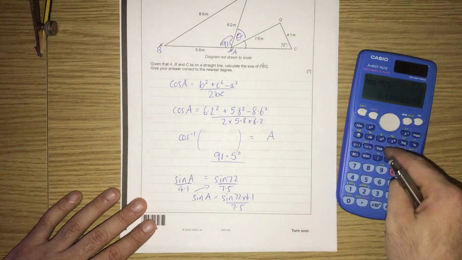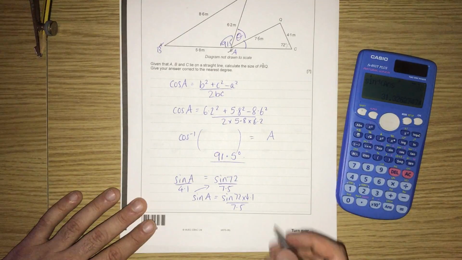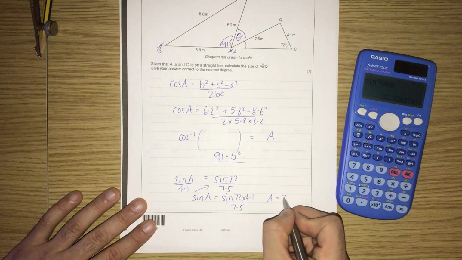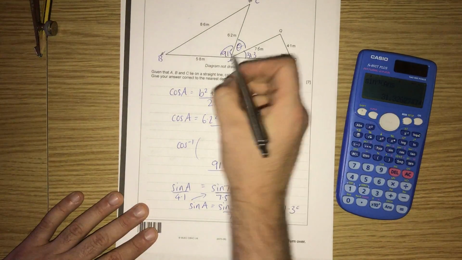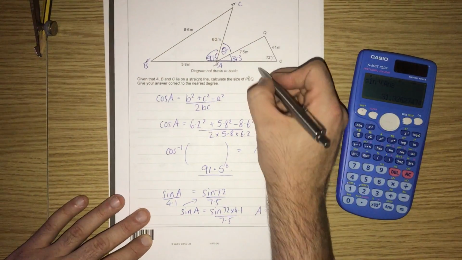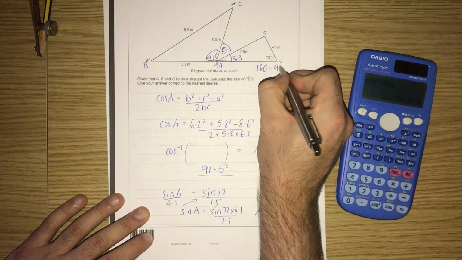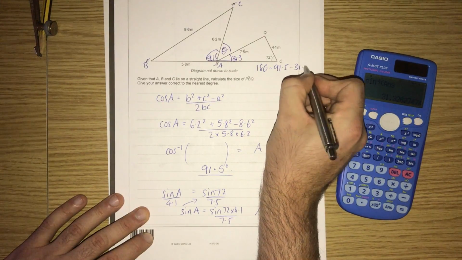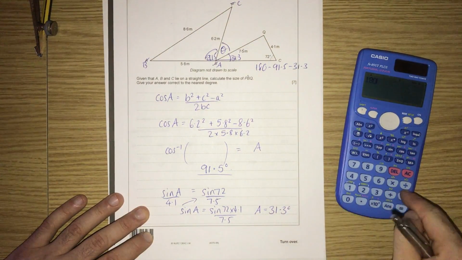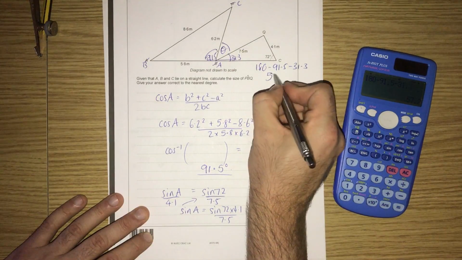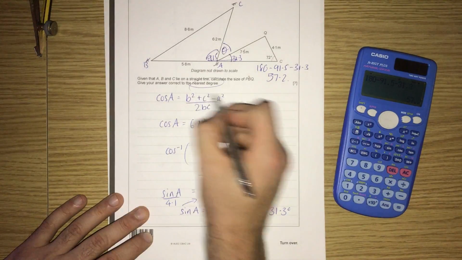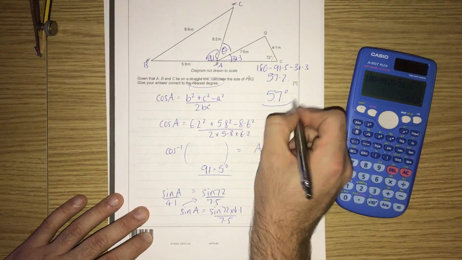And then I'm going to do shift sine as well, and I find that the A in this case is 31.3 degrees. So that's 31.3 here, and I know these three add up to 180, so I can do 180 minus 91.5 minus 31.3. So that comes to 57.2, and it says to the nearest degree, so that's a 57 degree angle.